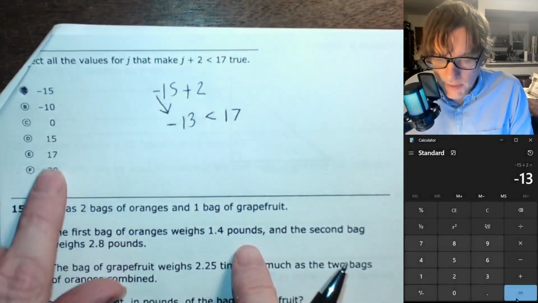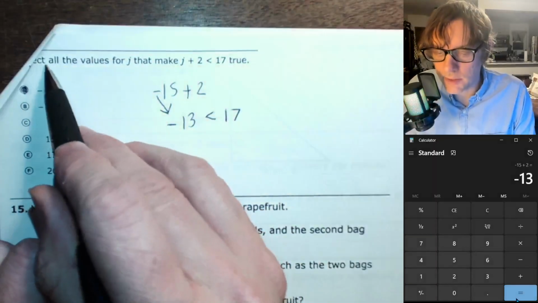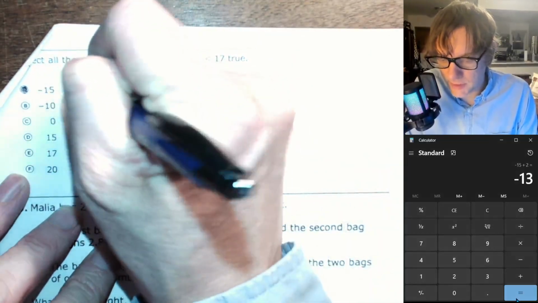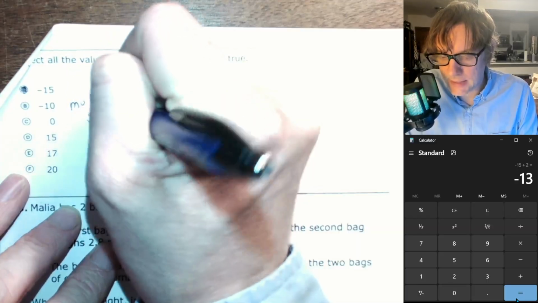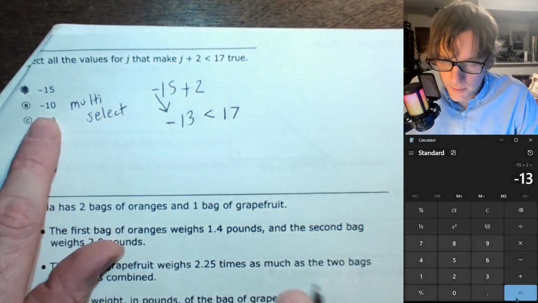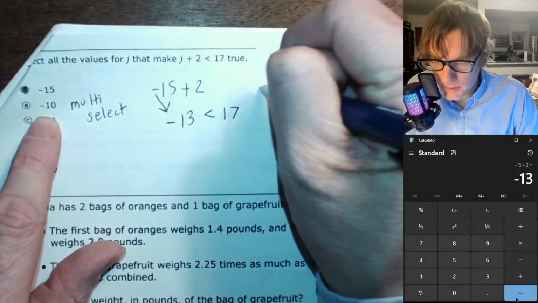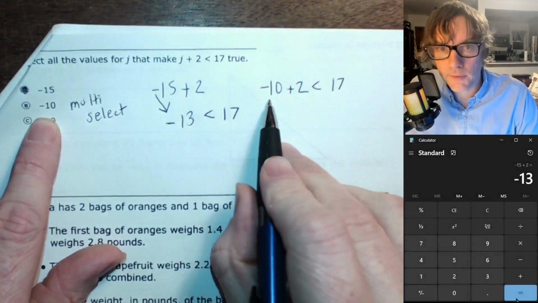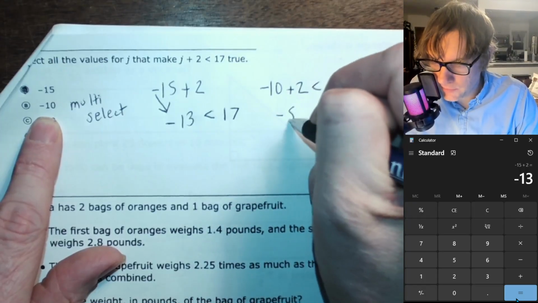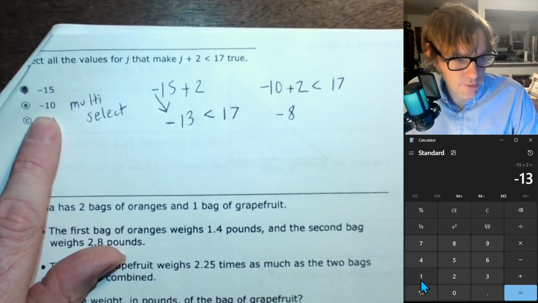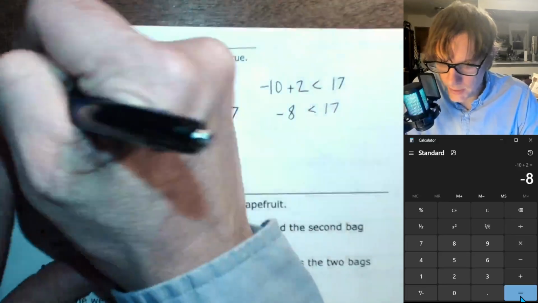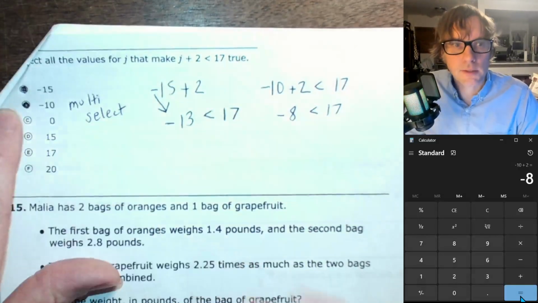But we still have to test all the others, because remember, this is multi-select. It says select all the answers, so don't stop there. I'll write multi-select so you can remember. Be very careful; you have to check every answer. The next one is negative 10 plus 2 is less than 17. Negative 10 plus 2 is negative 8. Again, if you don't know how to do it in your head, use the calculator. Negative 8 is less than 17. Yes. Bubble it in.